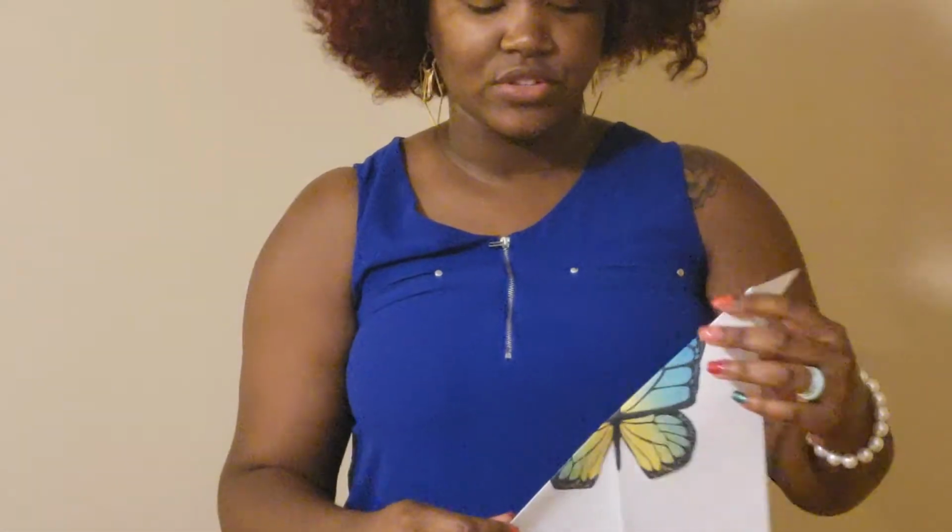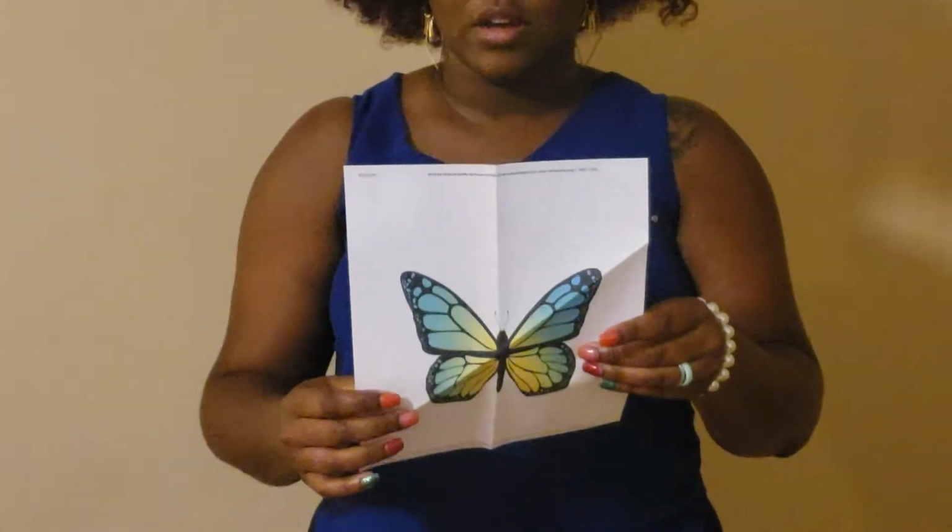So if I were to take the paper, let's say fold it from corner to corner, fold it like that. It's not equal parts. So it's not symmetrical if we do fold it unequally. That's called asymmetry.